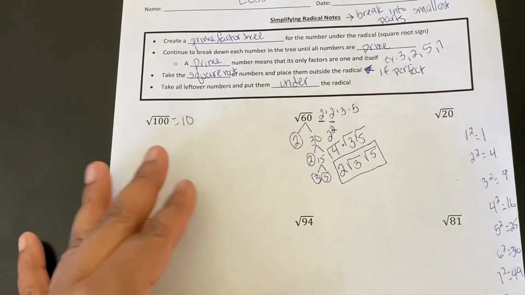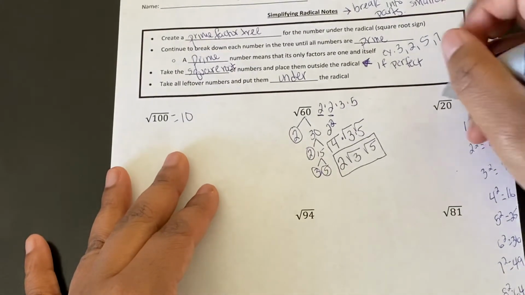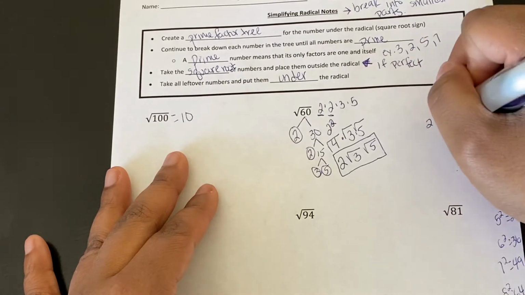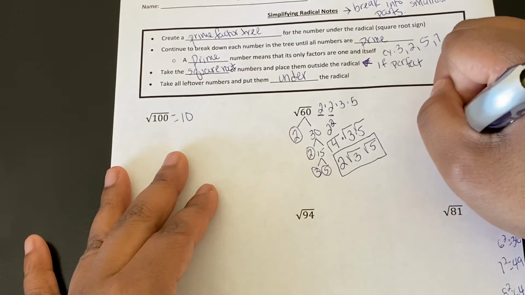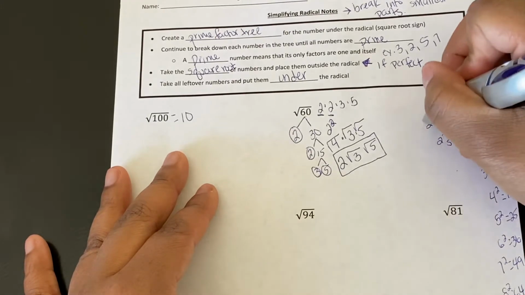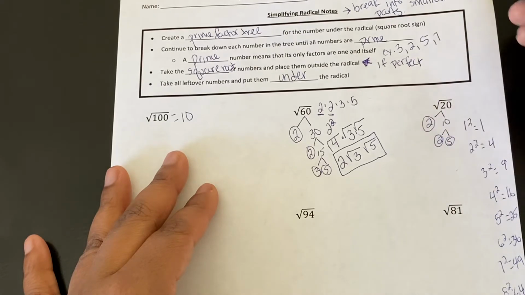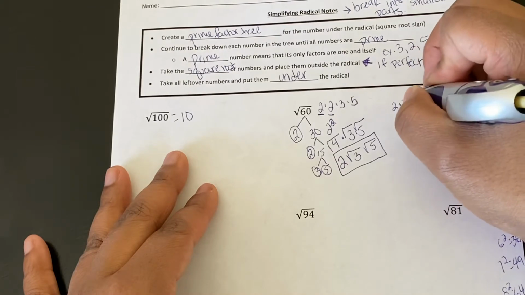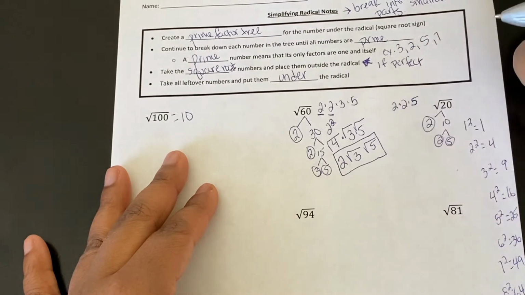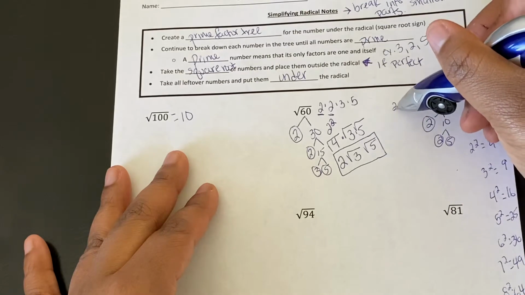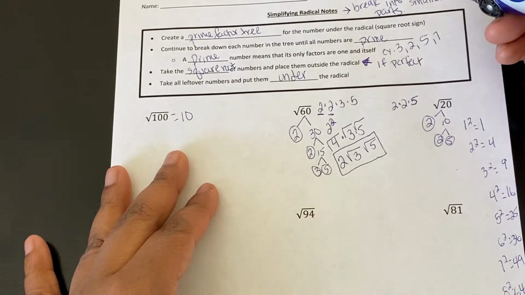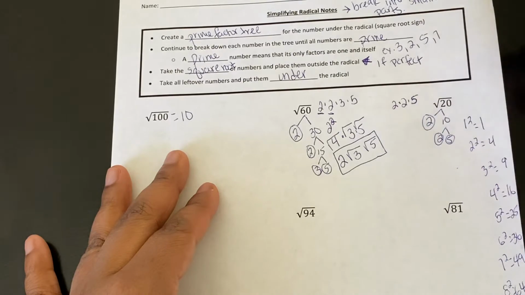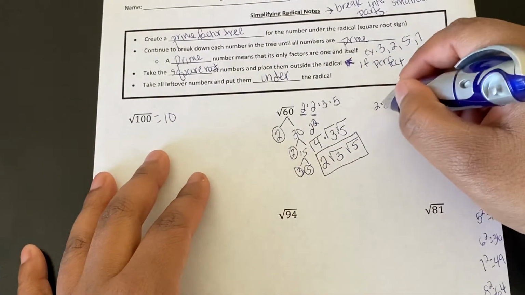All right, now let's look at 20. 20 can be broken down similarly. So 20 is 2 times 10. 10 can be broken down into 2 times 5. And that's it, because all I have left are my primes. So now I'm going to take my primes, I'm going to write them out. 2 times 2 times 5. Okay, write them out as factors. So 2 times 2 times 5 is 20. And if you think about it, it is, because 2 times 2 is 4, 4 times 5 is 20. That's the logic here. Now I have doubles.